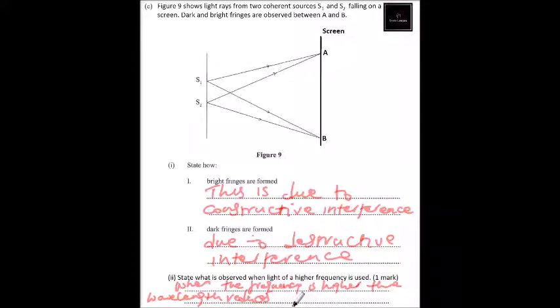Hence fringe separation decreases. So the fringes get closer. So that is how you answer that question.